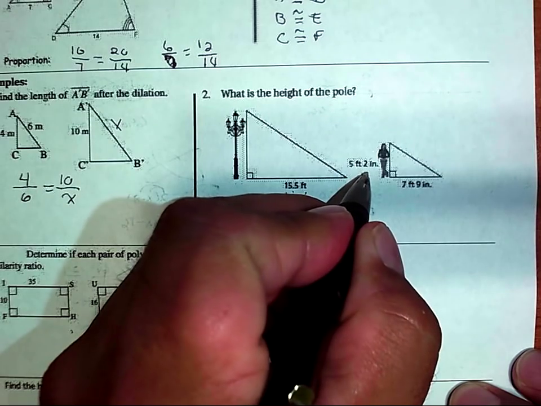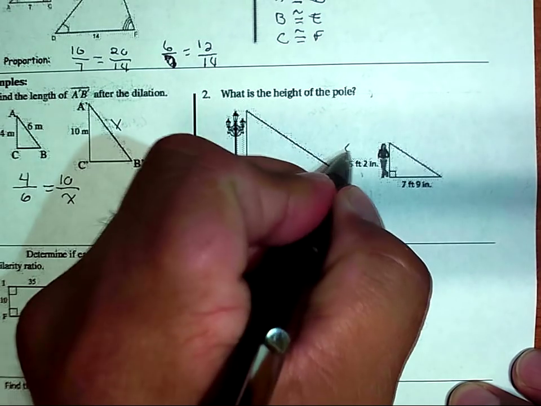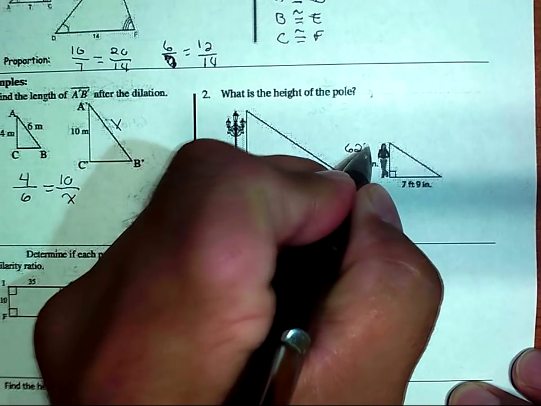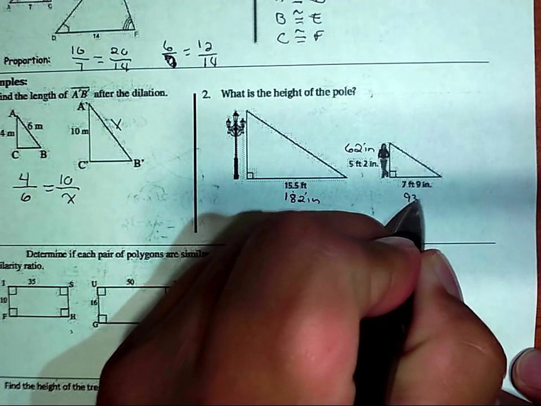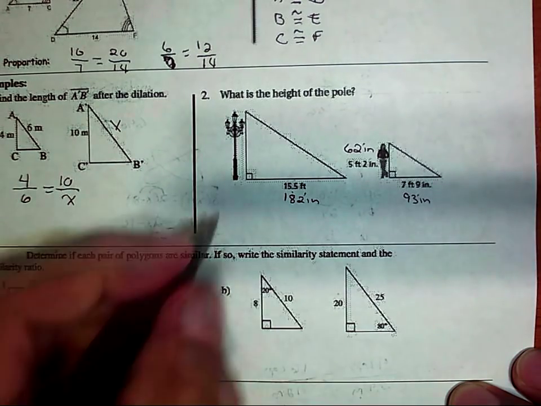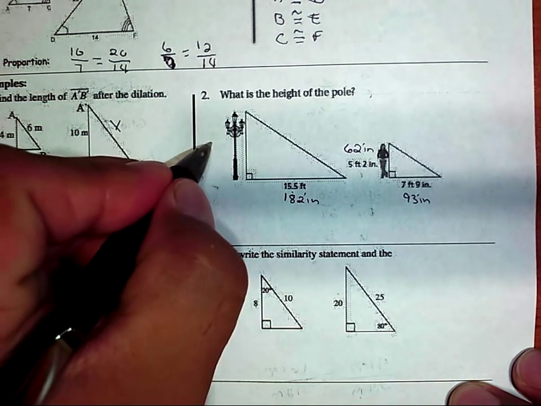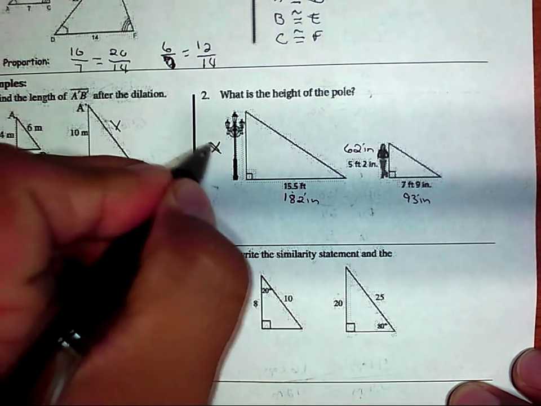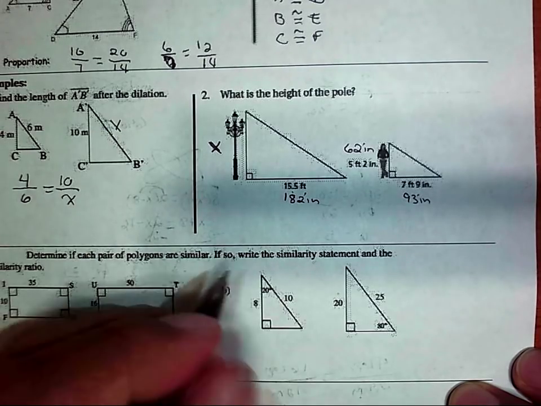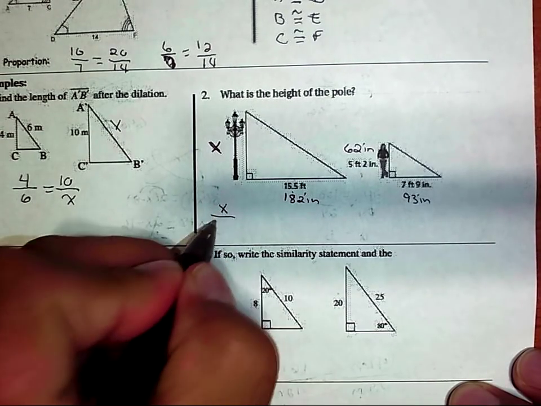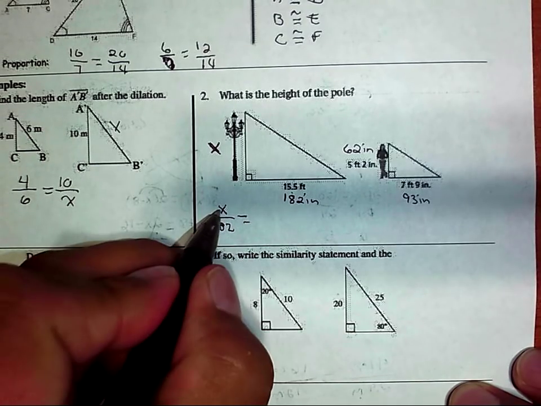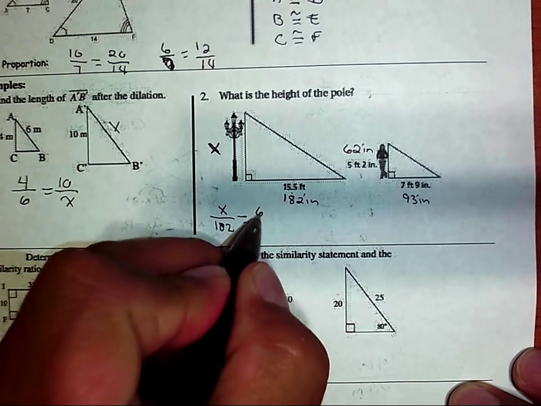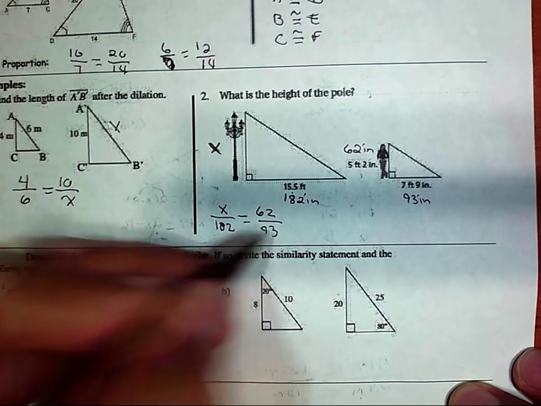5 feet 2 inches is the same thing as 62 inches, and then 7 feet 9 inches is the same thing as 93 inches. Now they want us to find the height of the pole, which we're going to call X or H, whatever you want to do, and set up the proportion. The proportion is X over 182 is equal to who? Who does X correspond with? 62. Very good. Over 93.